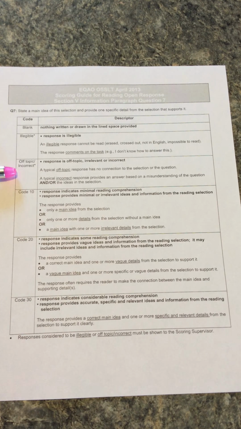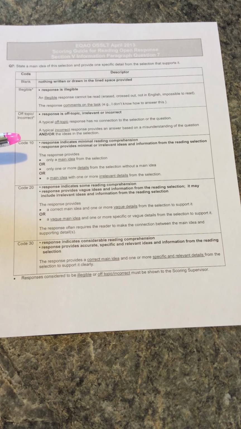So if we look at this, you'll notice on a code 10, it says that the response indicates minimal reading comprehension or provides minimal or irrelevant ideas and information from the reading selection. So perhaps you gave them the main idea, or you gave them a detail from the selection, or maybe you gave them a main idea and you tried to give them a detail from the selection, but it wasn't specific enough or it was irrelevant.